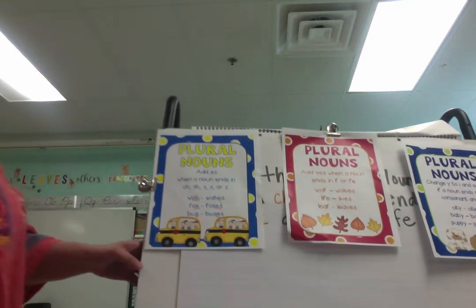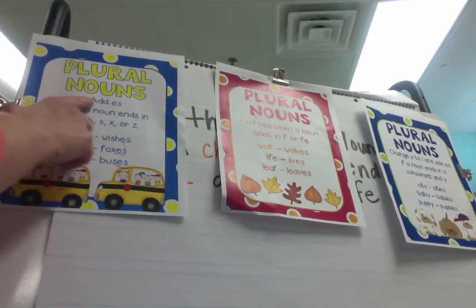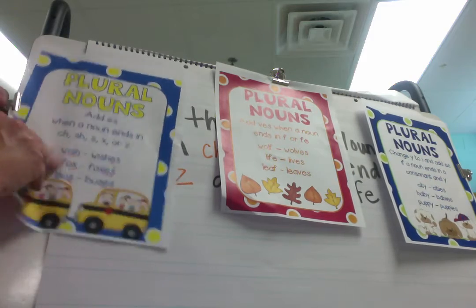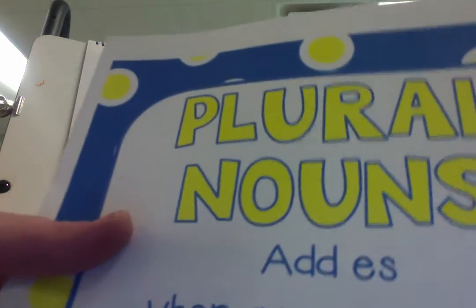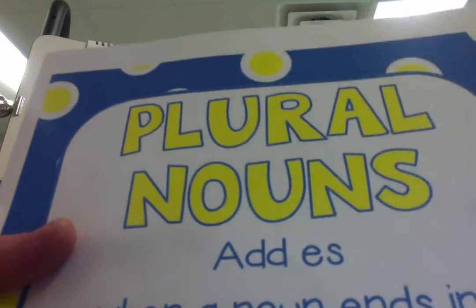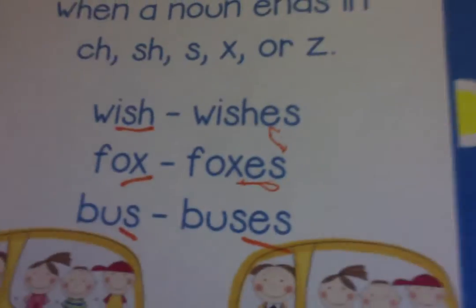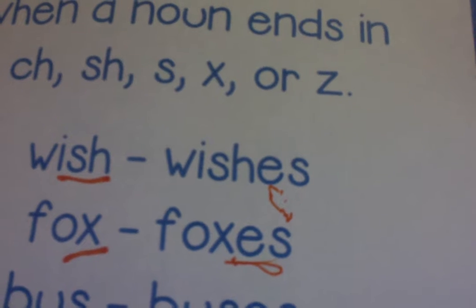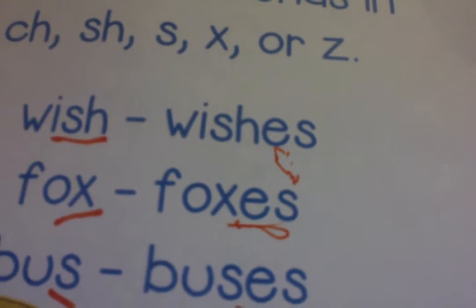Okay, here we have a plural noun poster here. Plural nouns add es. When a noun ends in a ch, an sh, an s, an x, or a z, you are going to add an es. What do you notice about that, boys and girls? You notice that the word wish ends in an sh, so I'm going to add an es.